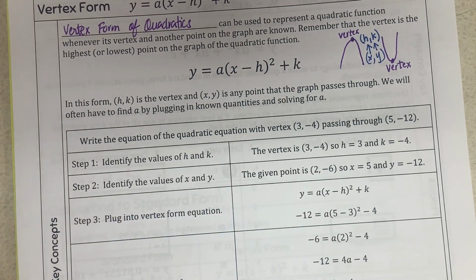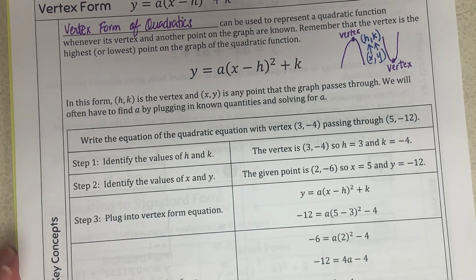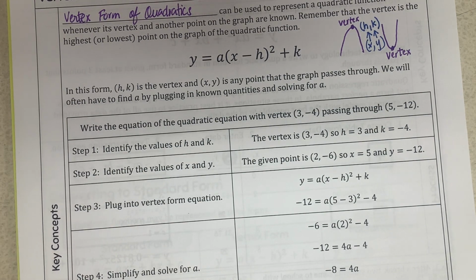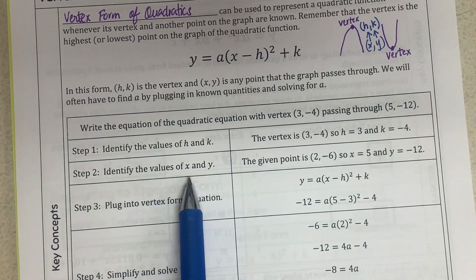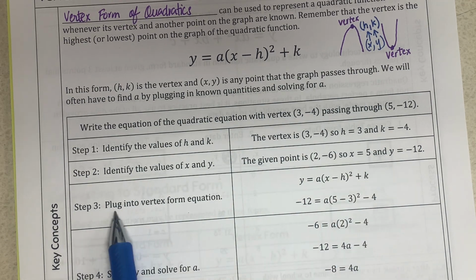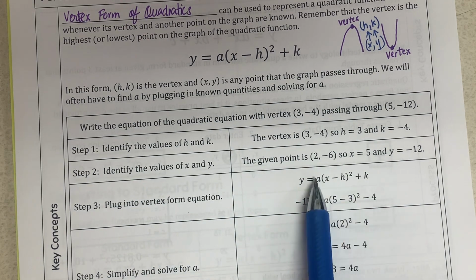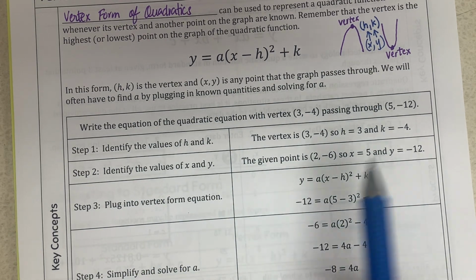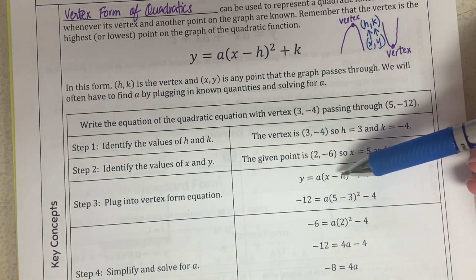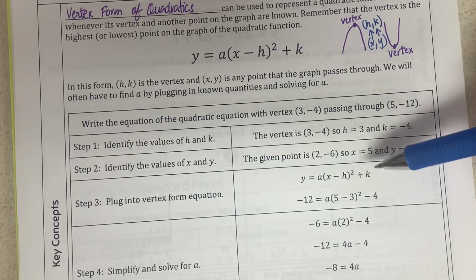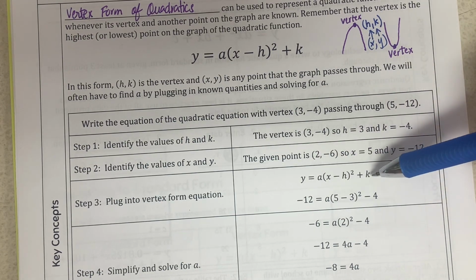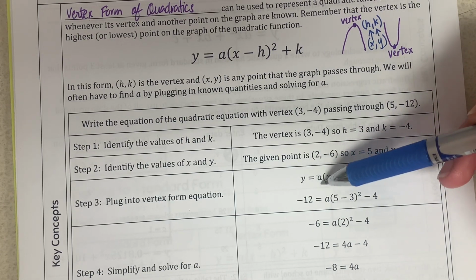Your steps are actually quite long. They're not very technical, but they're long. Step number 1, we identify h and k. Step number 2, we identify x and y. Then we plug in x, y, h, k in their respective letters. They will be replaced by their number values. So four of these letters are replaced. That leaves you with a.